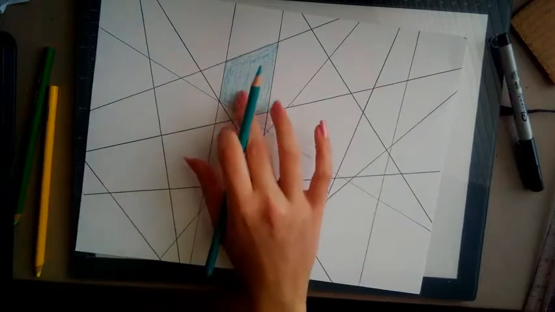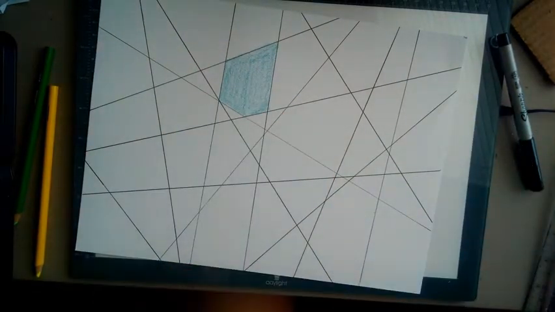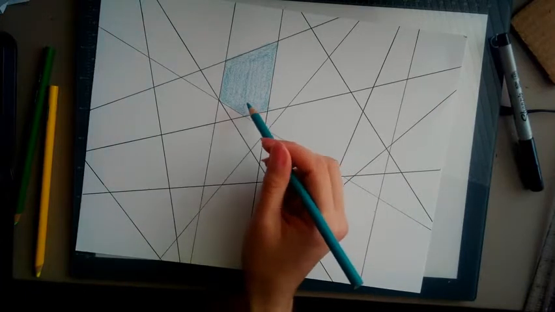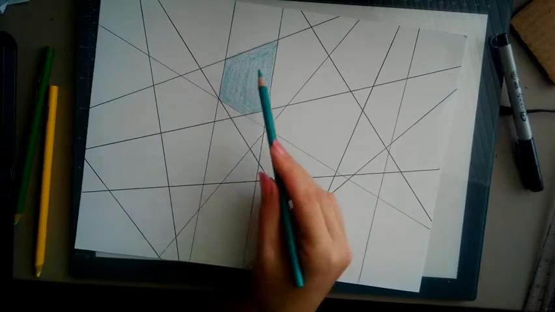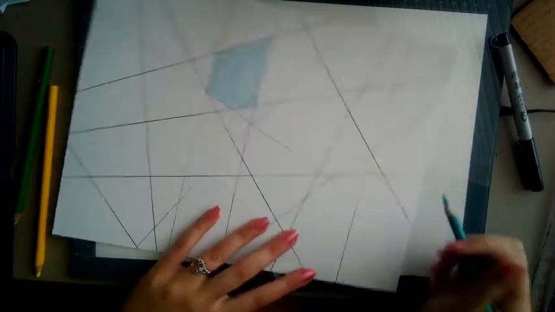Alright, so now that I've got this light value, I'm going to add a couple more sections with that value. I probably could have even gone lighter than that, so I'm going to try to even go lighter than that in a few of them because I could probably use this as like a medium if I needed to.